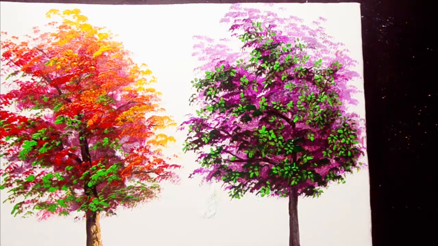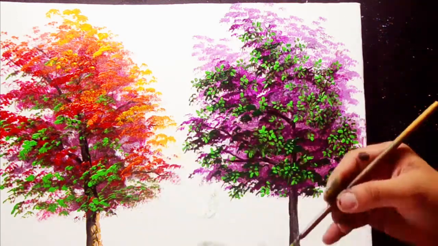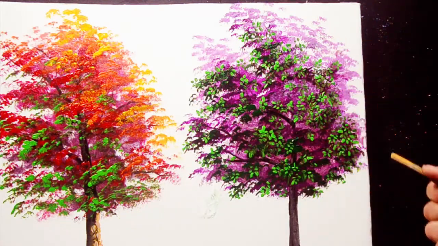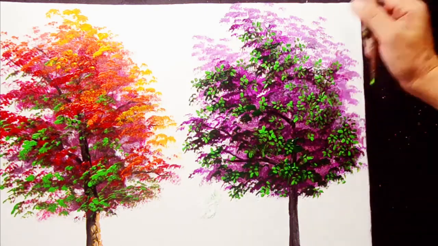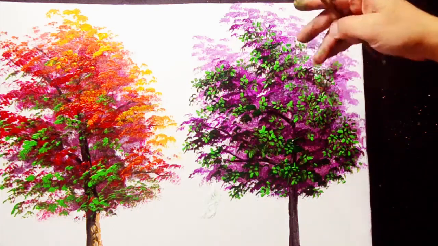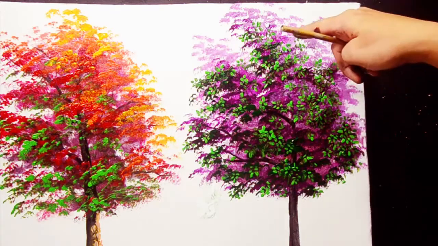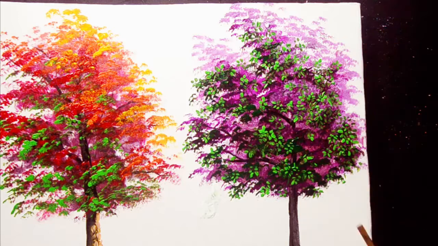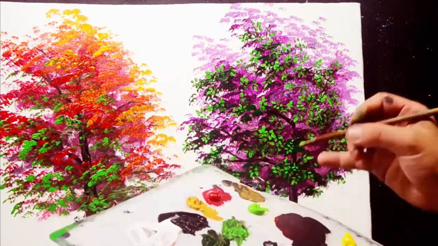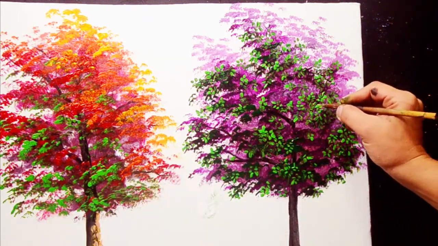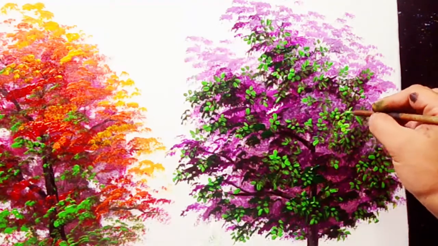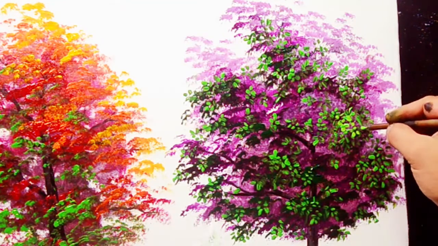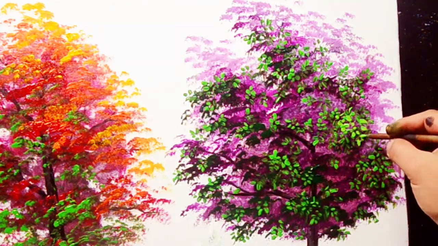So I'm going to use yellow green. I'm going to add the yellow green here for more highlight color of the leaves. My light source is coming from this area, that's why I'm going to add more detail for the highlights in this area here at the right side of this tree. So I'm going to add the yellow green here for more lighter color effects for the leaves using the same brush strokes, creating more highlight effects to this area for more detail.